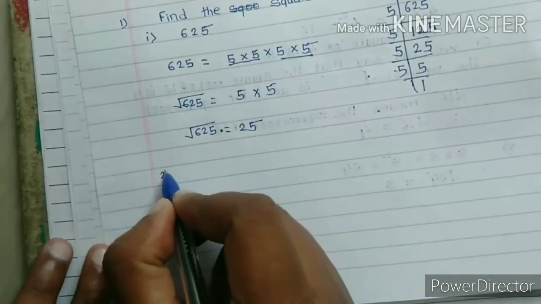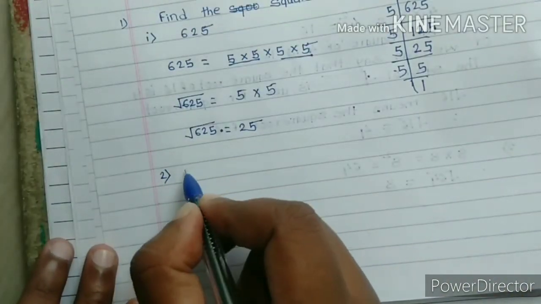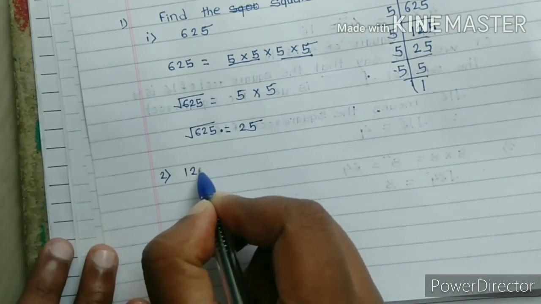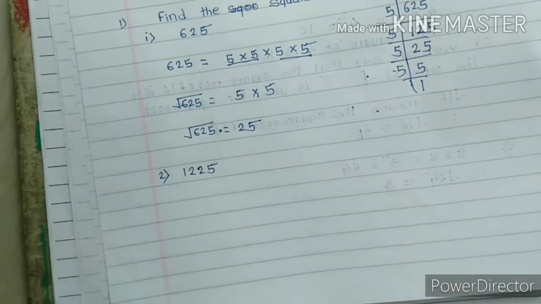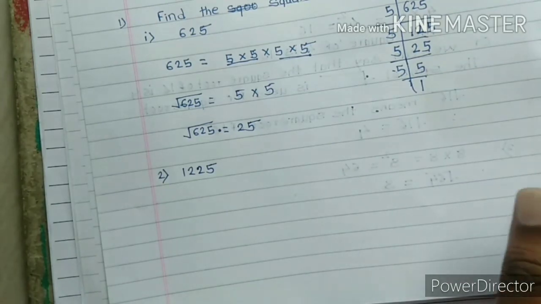Second example, find the square root of 1225.